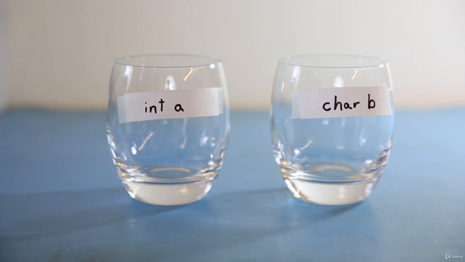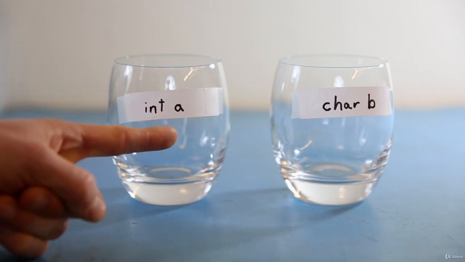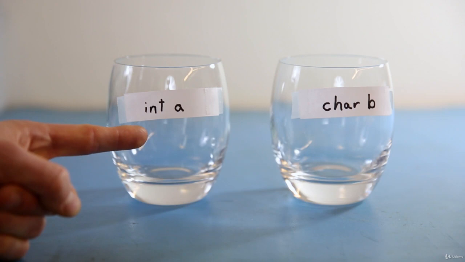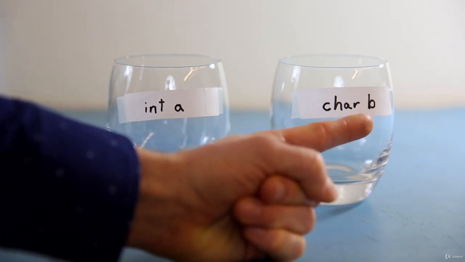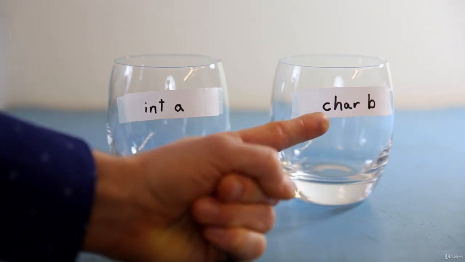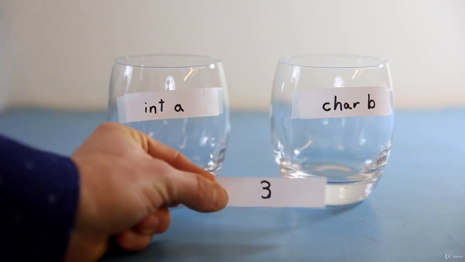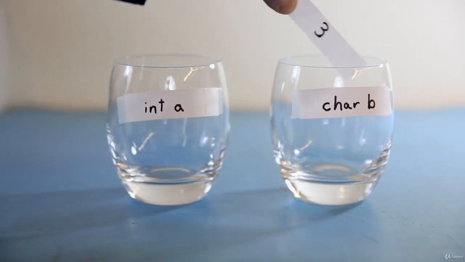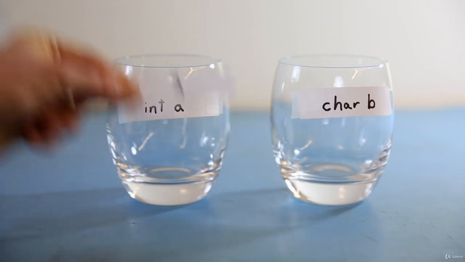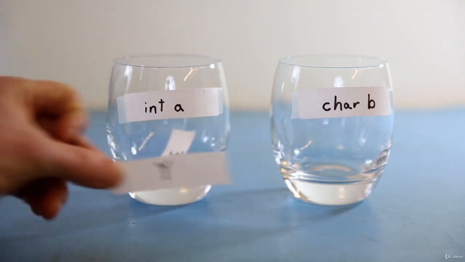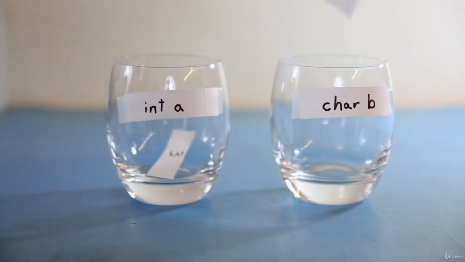Here I've got 2 cups. The first cup is labeled A and is of type int. The second cup is labeled B and is of type char. I would not, for example, be able to store the number 3 in the char container. However, I can store it in the integer container. And I can store the letter y in the char container, but not in the integer container.